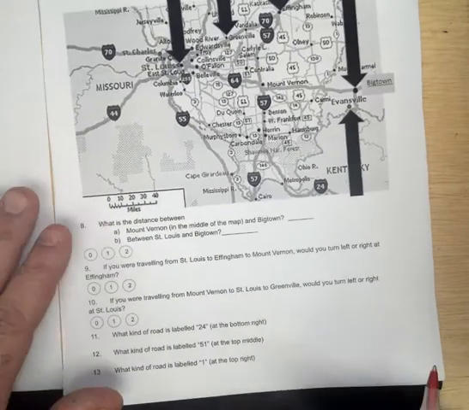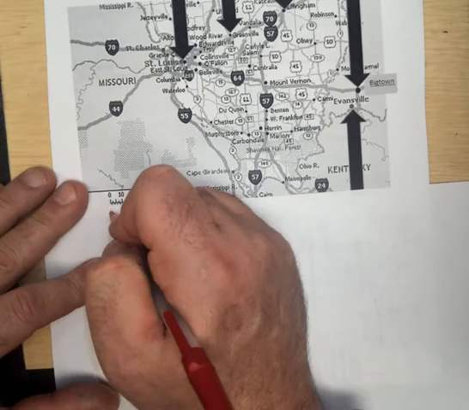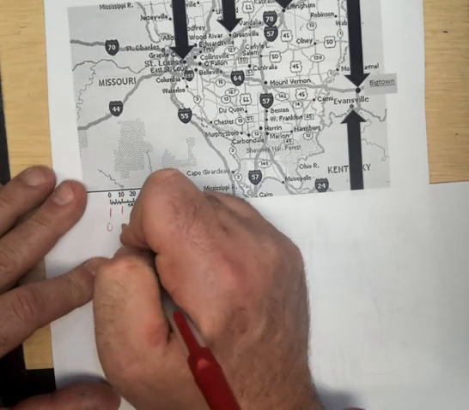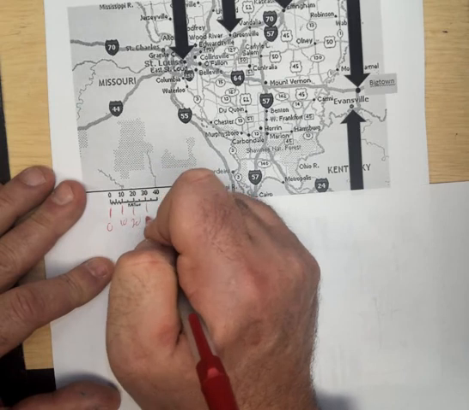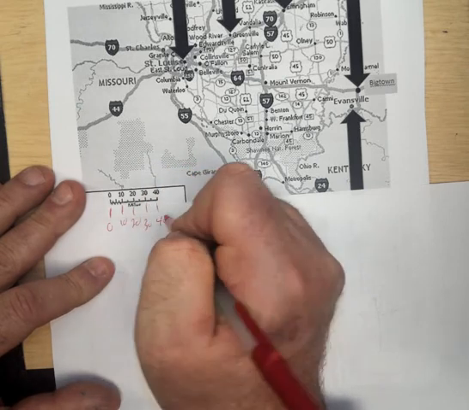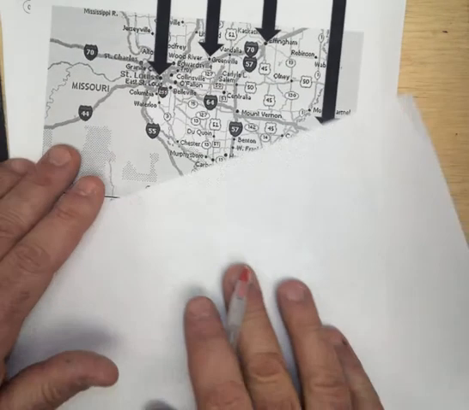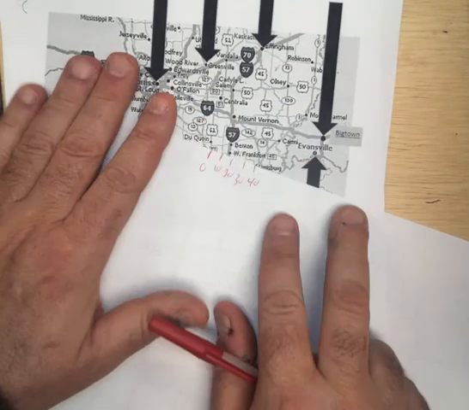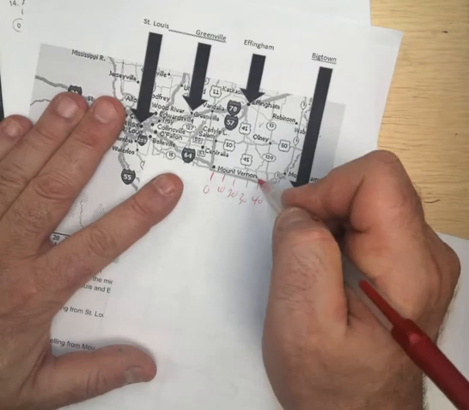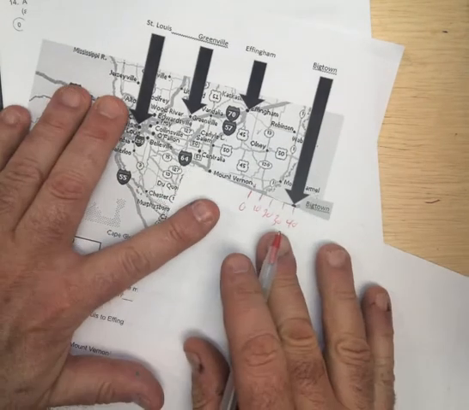The distance between Mount Vernon and Big Town. So I copy the scale here. Here's 0, 10, 20, 30, 40. And I go from Mount Vernon to Big Town. There's Mount Vernon, there's Big Town. Put a little tick mark at the 40 and transfer over, and I see that it's another 40.